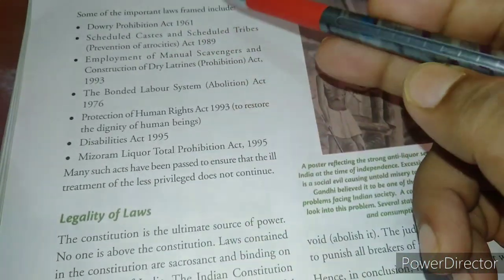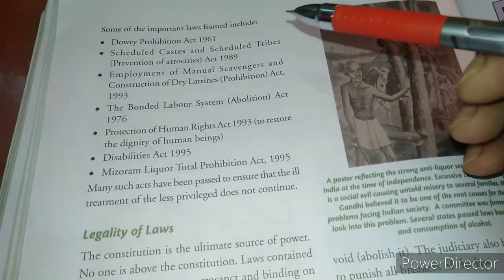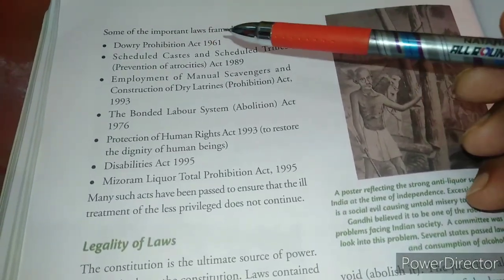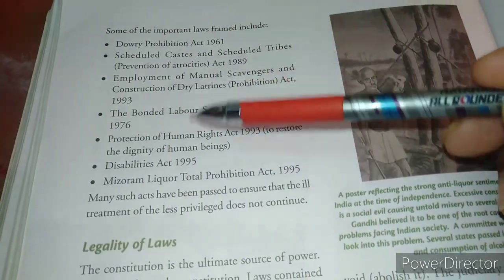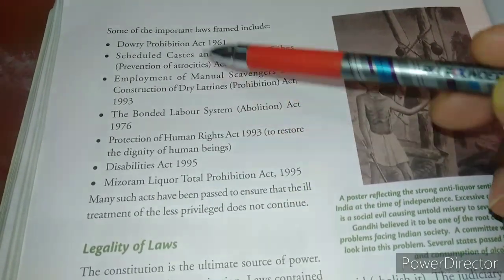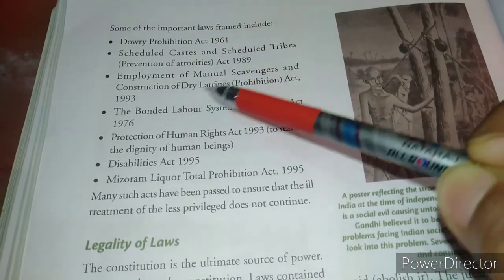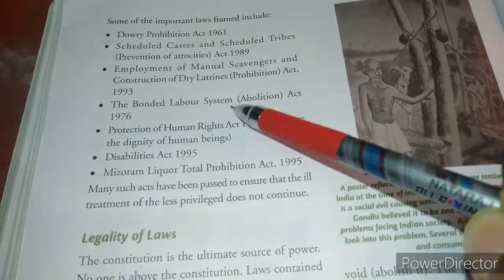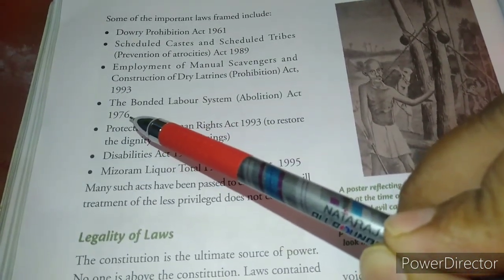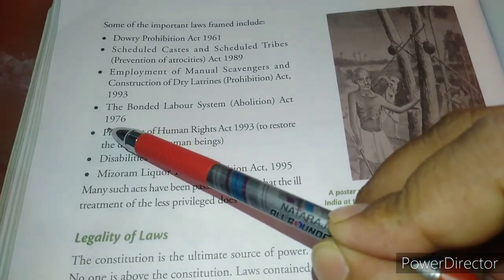So these are some important acts associated with human rights, and you have to read and understand them and mention the timeline as well, because it can be asked in your examination that the bonded labor system abolition act was in 1976.